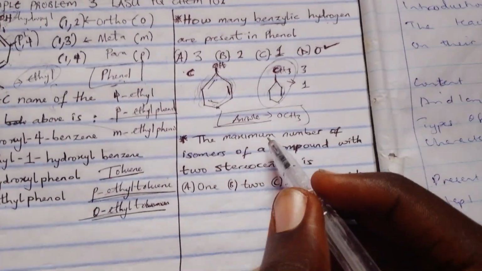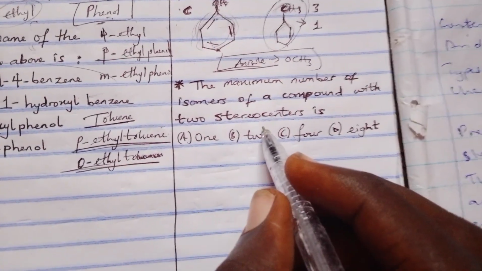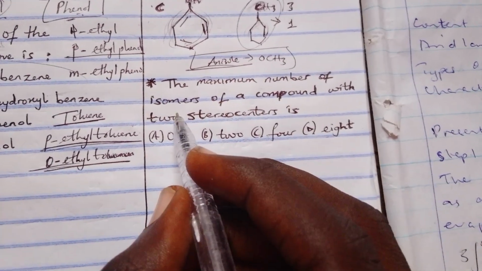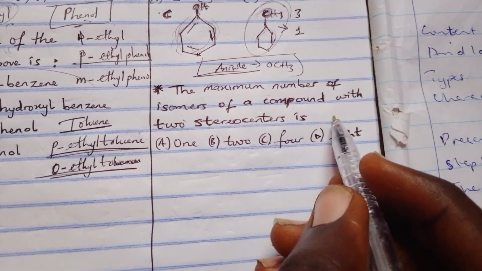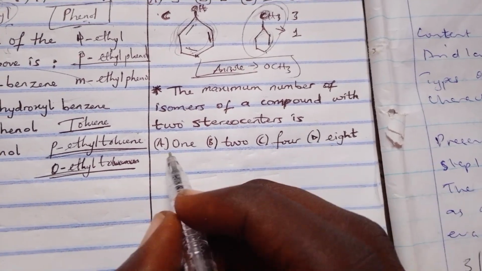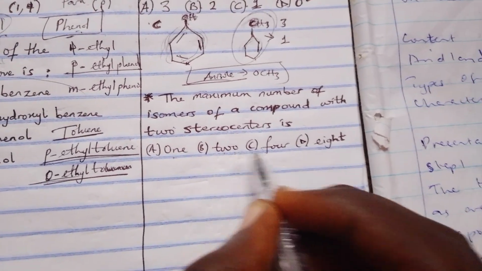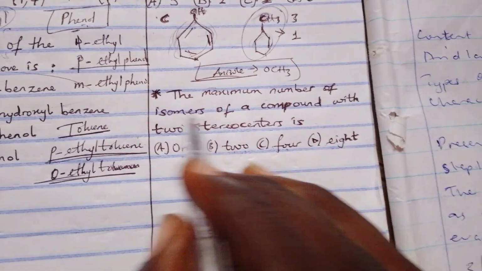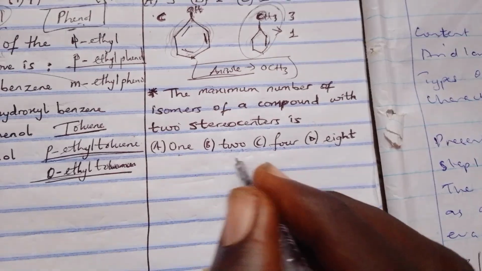Benzene ring. Now to this last question. This question says the maximum number of isomers of a compound with 2 stereo centers is A 1, B 2, C 4, D 8. Now this is a very straightforward question, the last question.